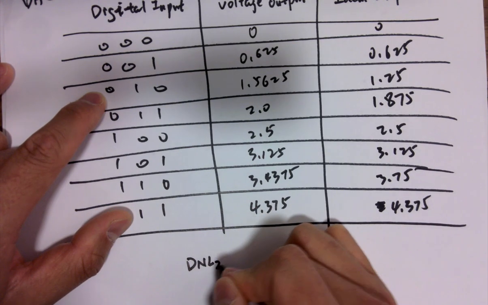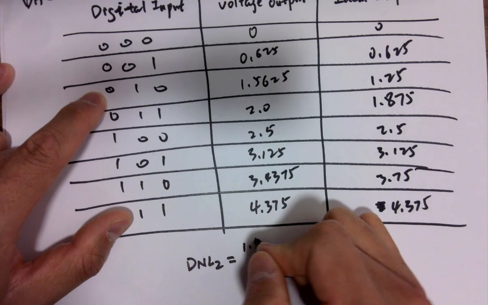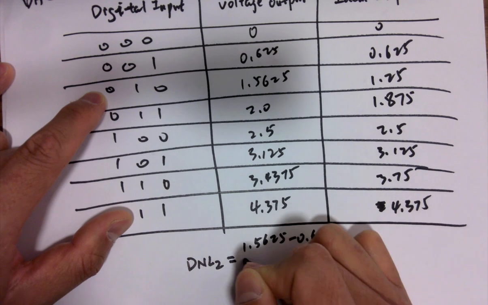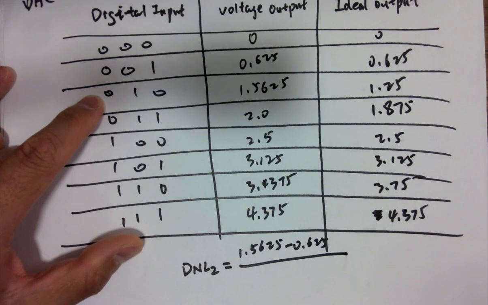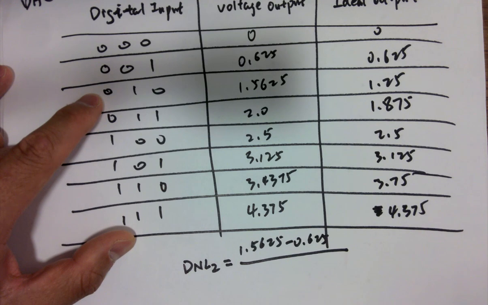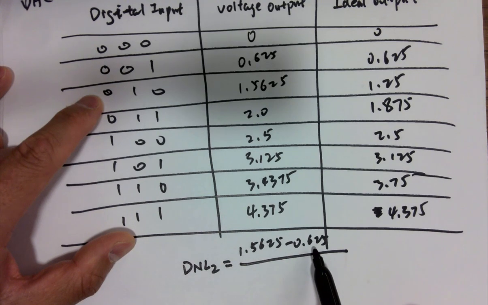So DNL 2 equals 1.5625 minus 0.625, over what? Because the subtraction is telling you the difference of the voltages, right?